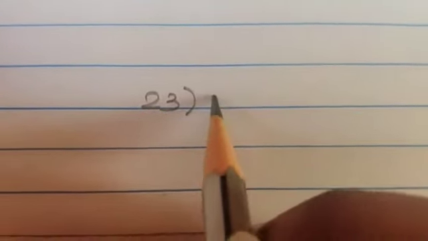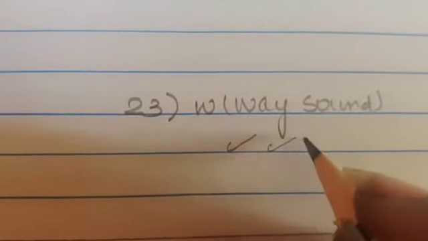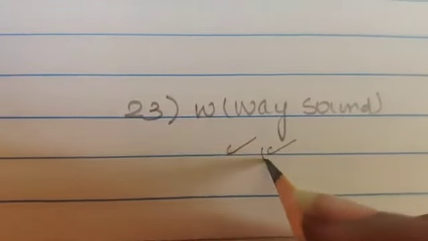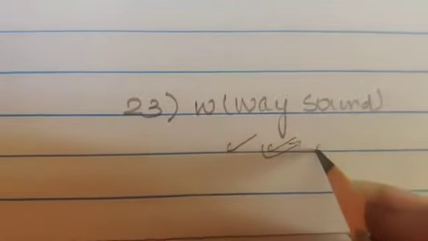Next stroke we are going to see is the 23rd stroke. It is W. It can be pronounced as way. It's a way sound. It should be written like this, in this direction, a small tick.